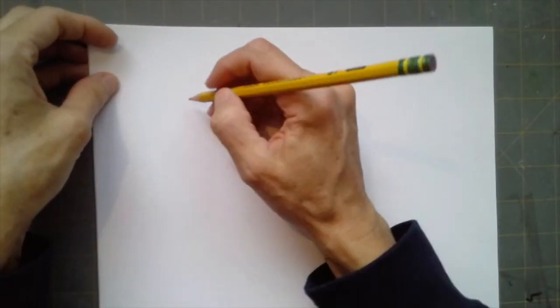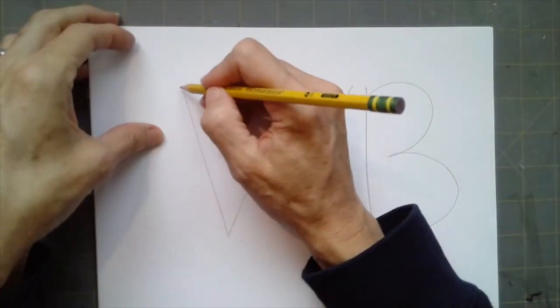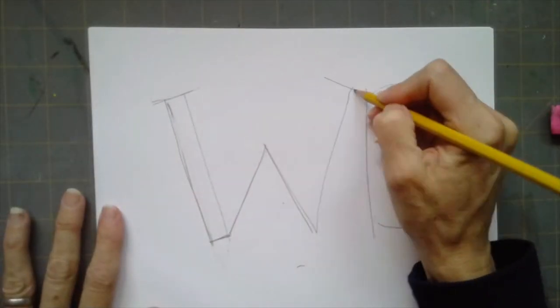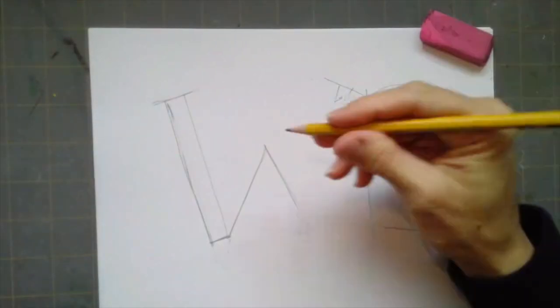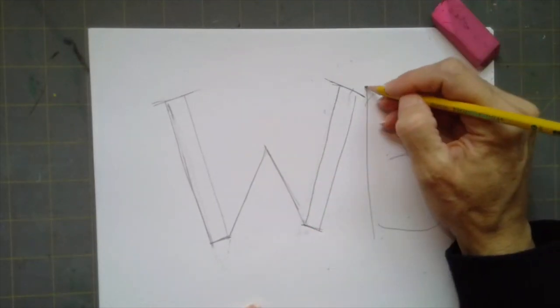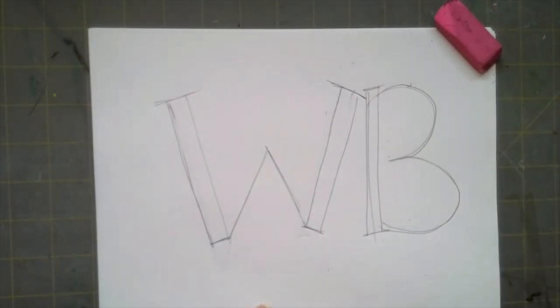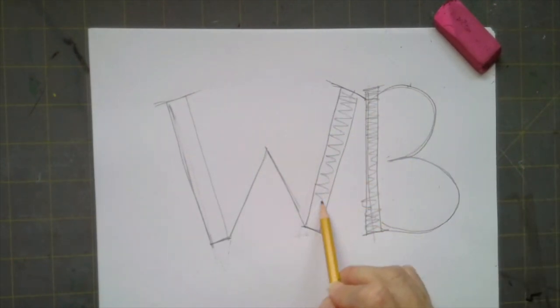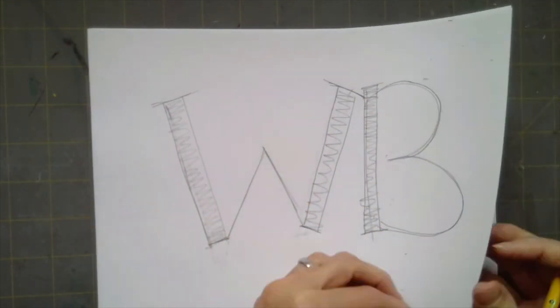My second brainstorm idea I call thick and thin. So again, I write capital letters, and then I'm going to make one side, or you can make 2 sides. In the case if you have like a W or an M, you're going to make that part of the letter thicker and then another part of the letter thinner. And then you can put designs or patterns in the thicker part.